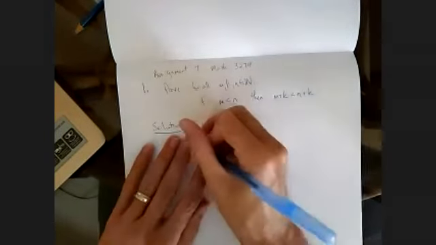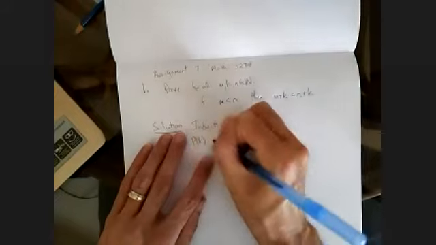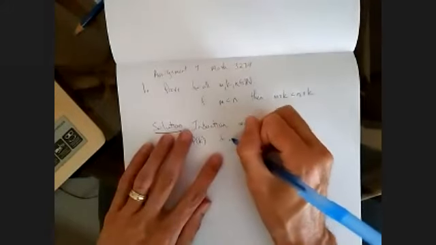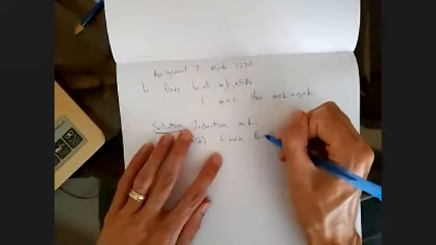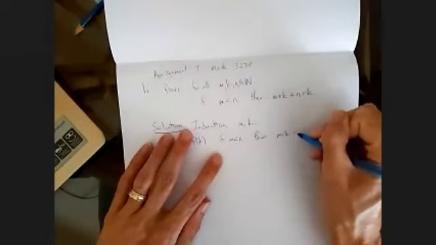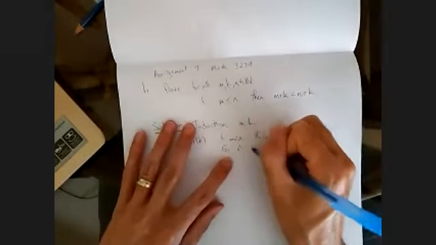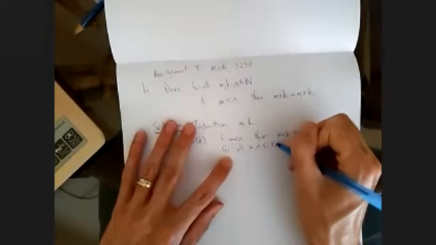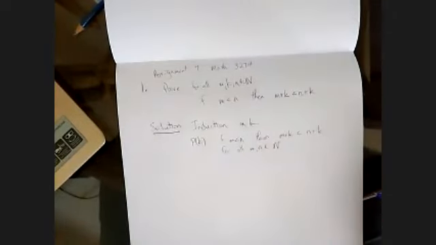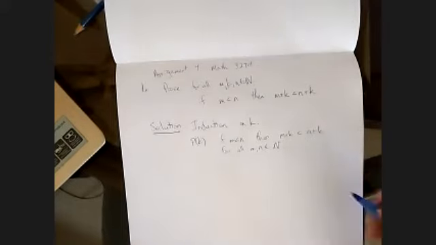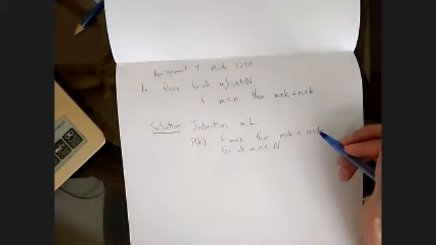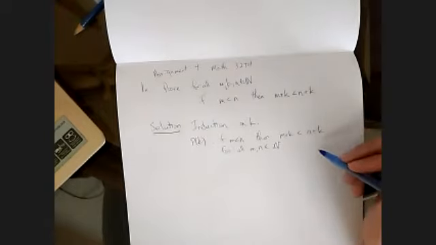That means P of k is the statement: if m is less than n, then m plus k is less than n plus k. And then we'll prove this for all m and n. You prove it for k equals 0, you assume it's true for k, and then you prove it for k plus 1.